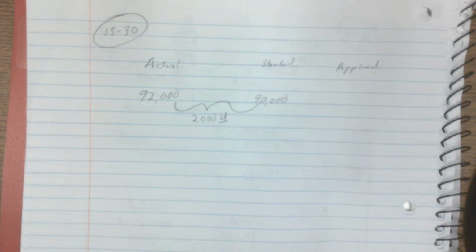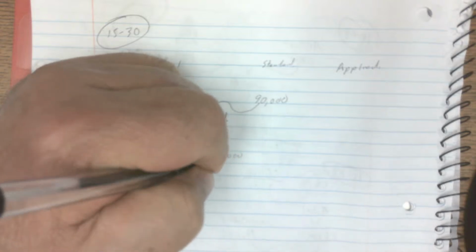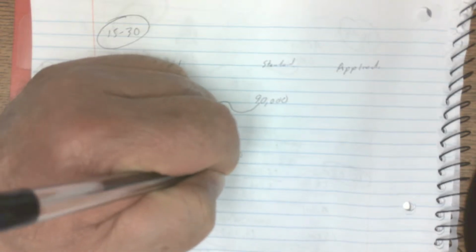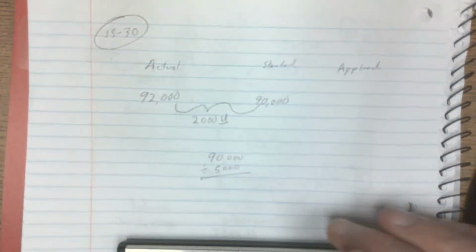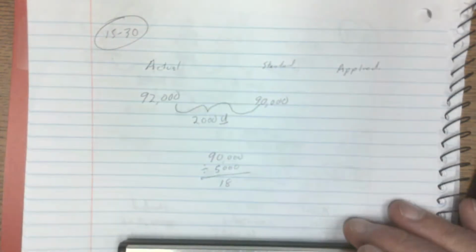And the applied factory overhead is going to be based on the 4,800 pairs of boots. The budgeted is 90,000 divided by 5,000 pairs of boots. So we get $18 per pair of boots.